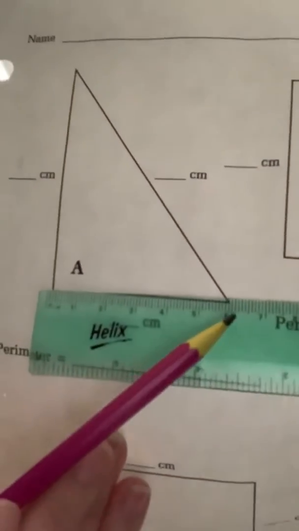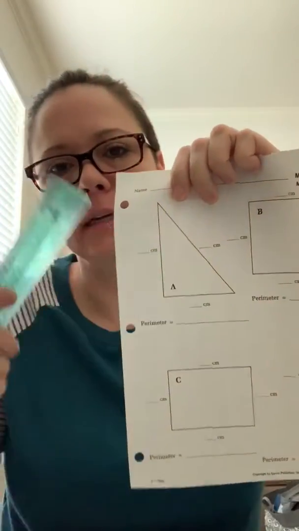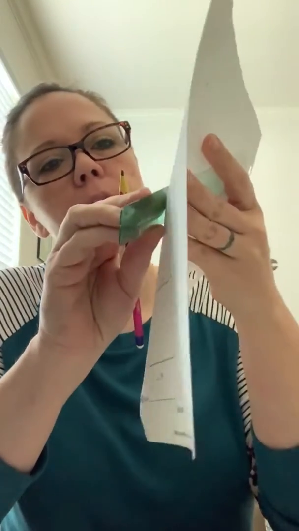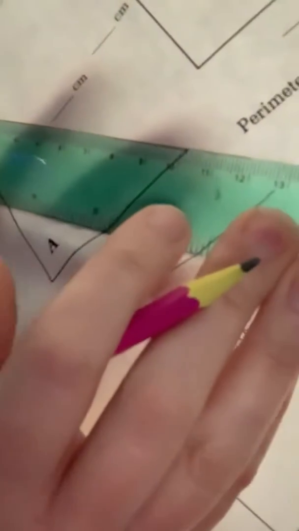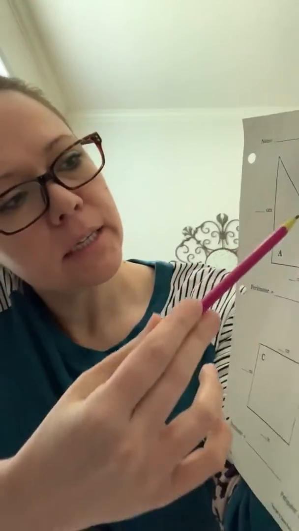Okay, now I'm going to measure across the bottom. Make sure my 0's on the line. And I don't know if it's showing up, guys. I'm sorry. It's 6 centimeters. Now I'll measure that line, that oblique line. It's 10 centimeters. So now I'm going to make this into a math problem. So I have 8, 10, and 6.